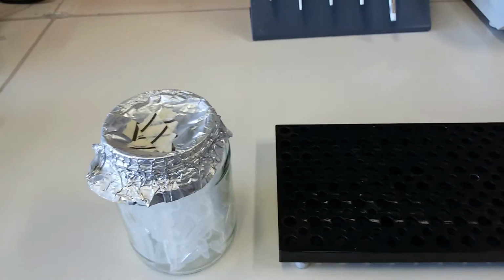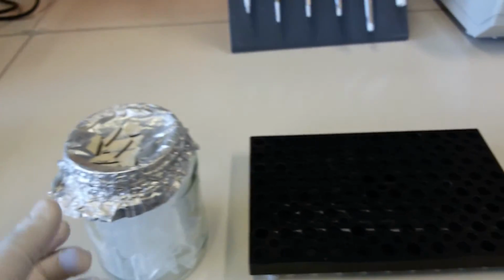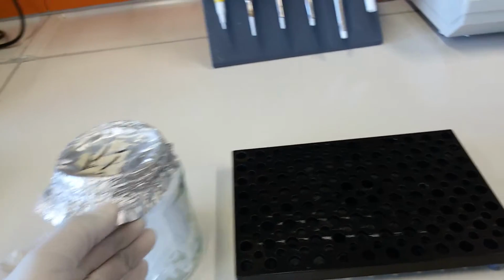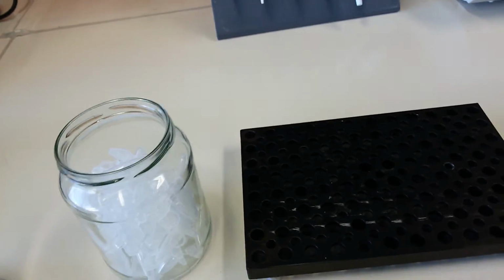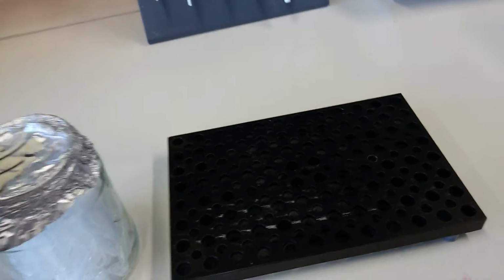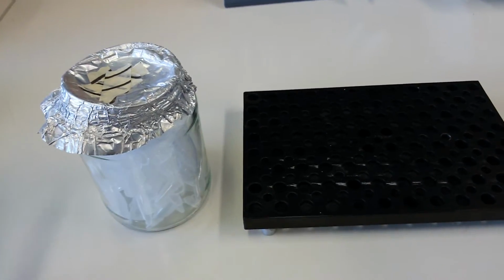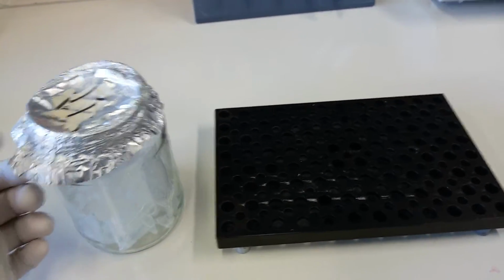We use them for a variety of purposes, and they can be of different volumes. Generally the most common and popular Eppendorfs are 1.5 ml. They are closed with aluminum foil because we use them after sterilization, so we sterilize them using an autoclave. I will tell you about the autoclave in detail.